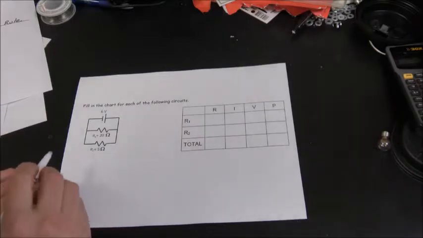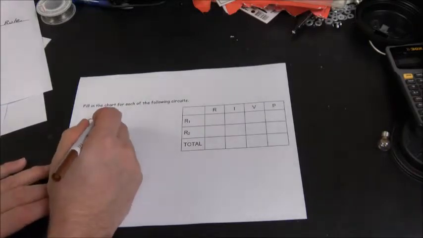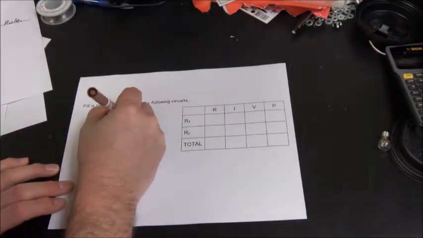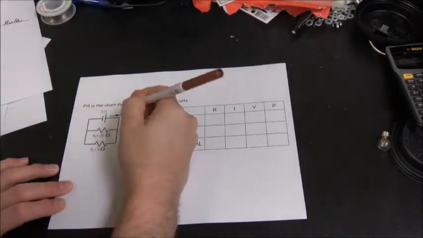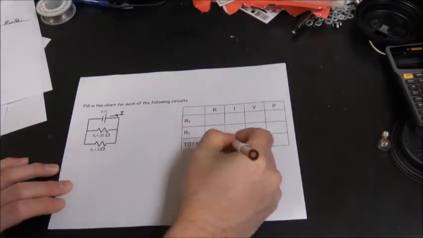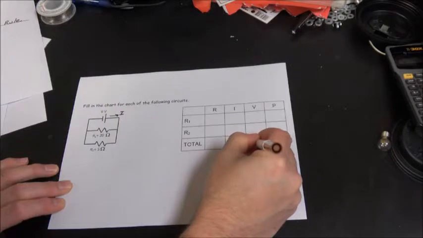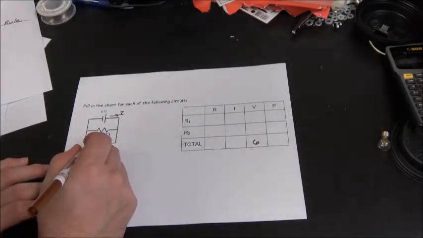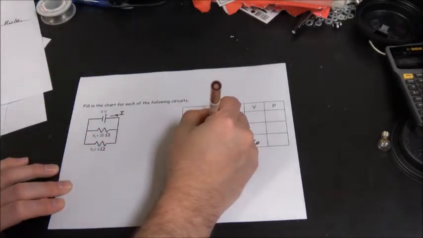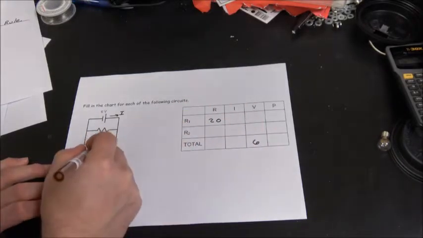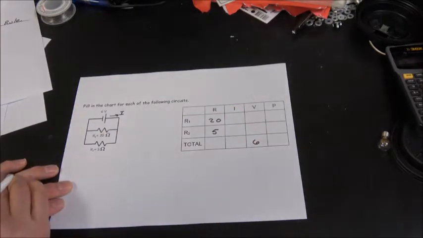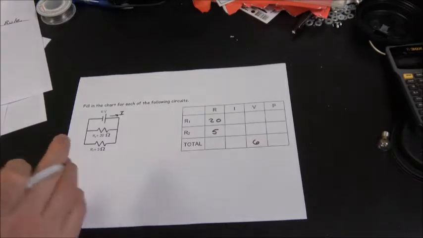So let's use this in an example problem. For the first example problem, we have 6 volts. The 6 volts is coming from the battery, so we know we're going to have current going that way. The 6 volts from the battery is going to be down here, the total, 6. We're going to have a resistor, R1, of 20 ohms, and R2 of 5 ohms. That's everything that we have given to us so far.